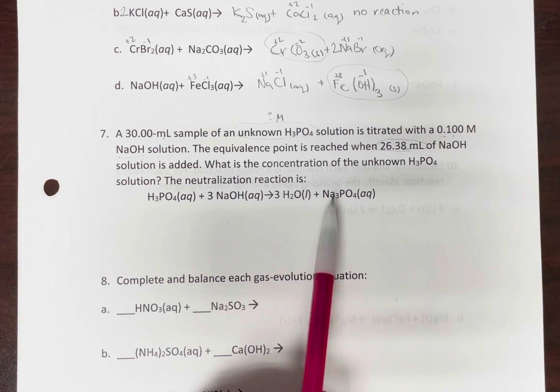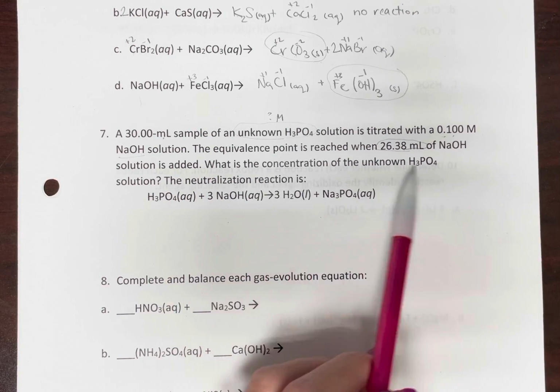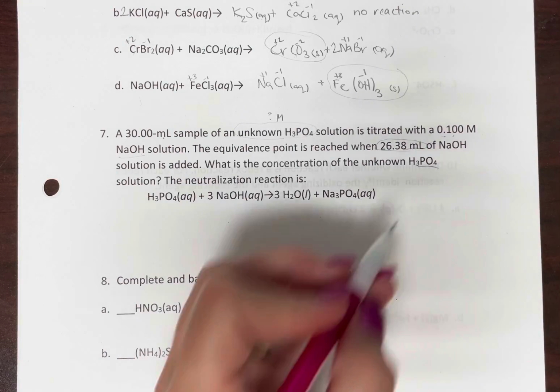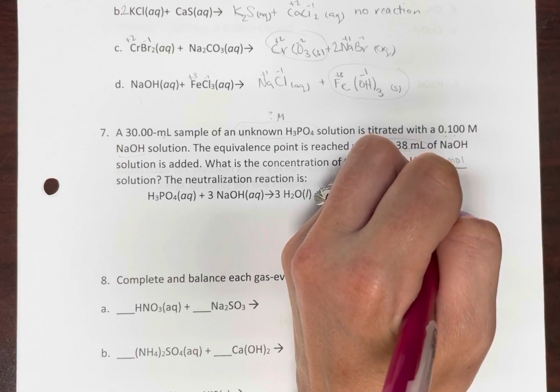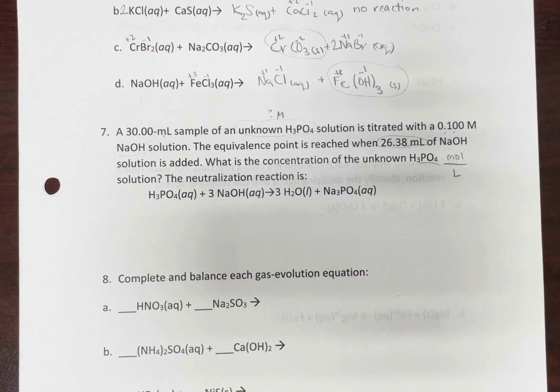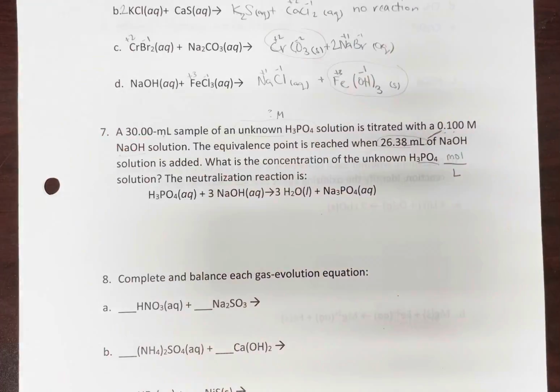Here's the equation. Normally I wouldn't give that to you, but you're welcome. And we want to know what is the concentration of H3PO4. All right, so we know we need to end up with moles of H3PO4 over liters of H3PO4. So we're still going to start with what we know both the molarity and the volume of.